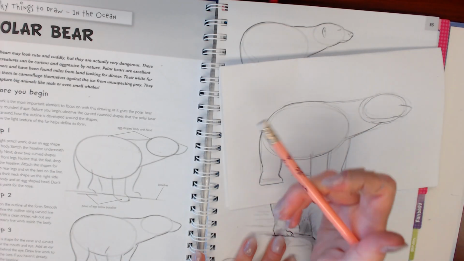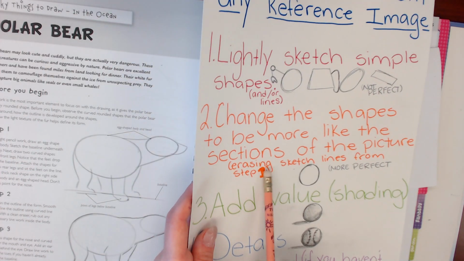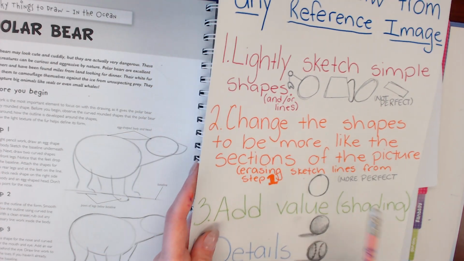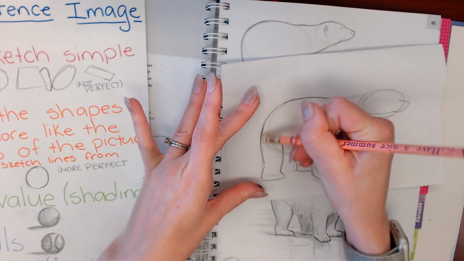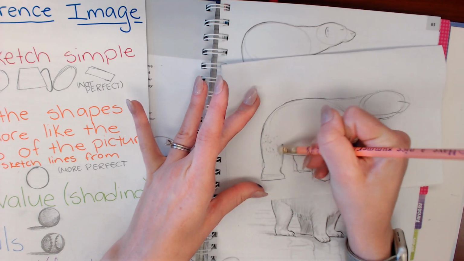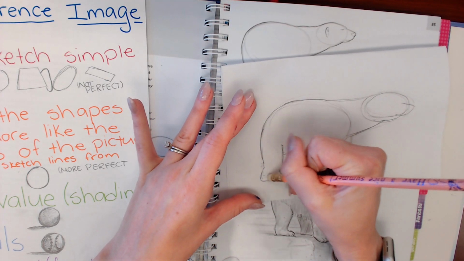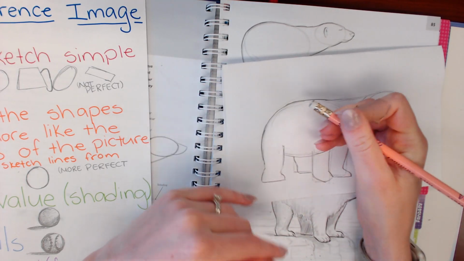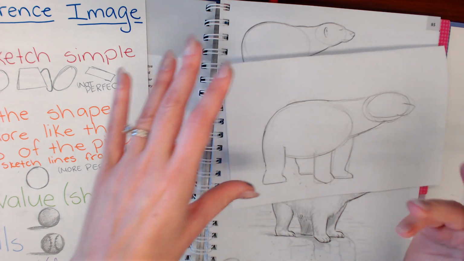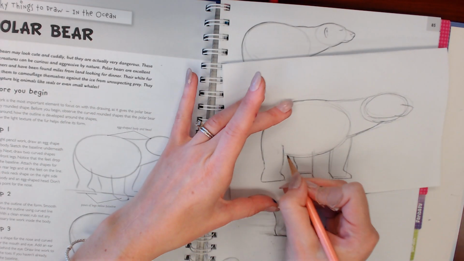So now, like I said, I'm going to erase the sketch lines from step 1 as I do this. So I'll go ahead and go through here and erase them, just the sketch lines from step 1, not the ones from step 2, the darker ones. I usually do step 2 darker. Put this in here.